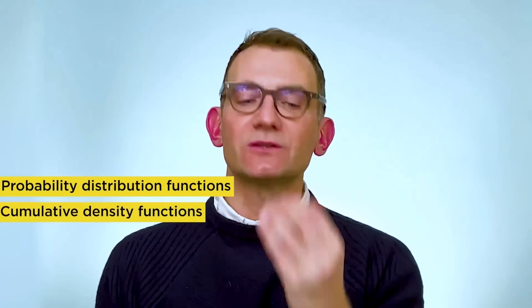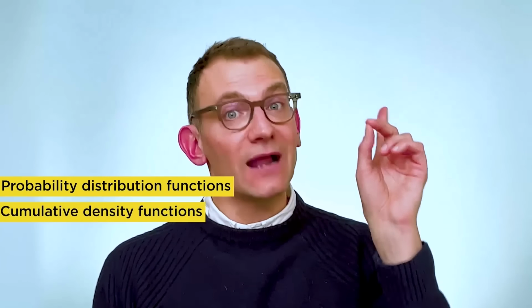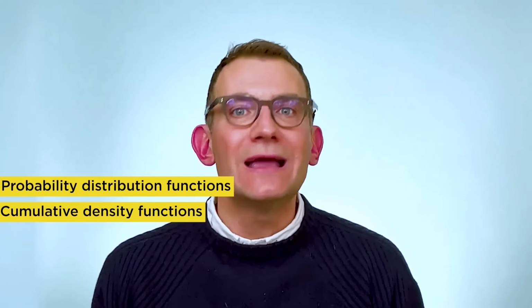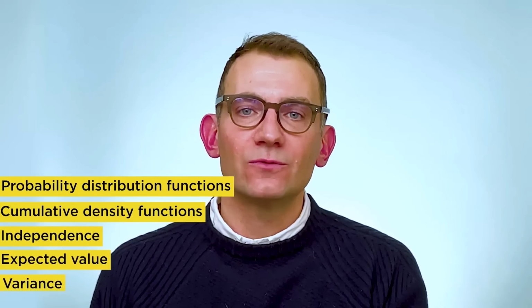First off, the variables that you need to know are random variables, which are discrete or continuous. If they are discrete, then you can find the probability of a certain value. If they're continuous, then you are looking for the probability of the variable occurring between 2 values. Concepts that you need to know are going to be probability distribution functions and, of course, cumulative density functions. Other concepts that you need to have up in your noggins are independence, expected value, and of course, variance.